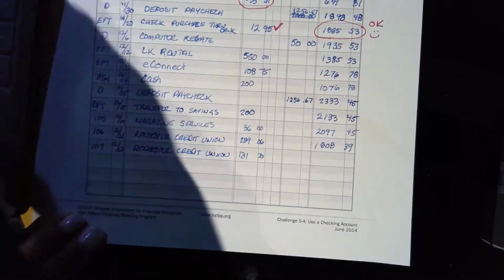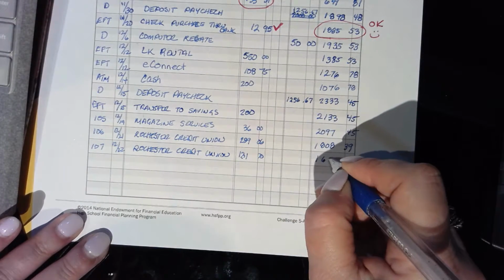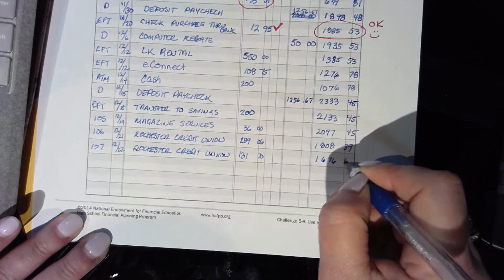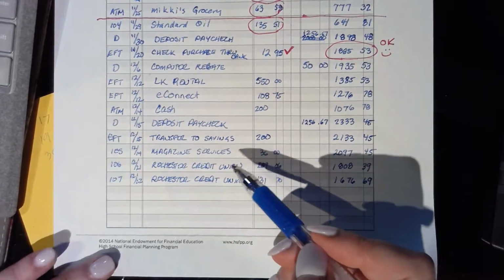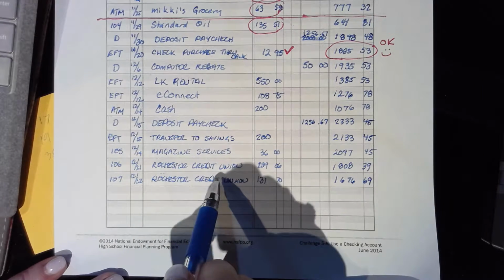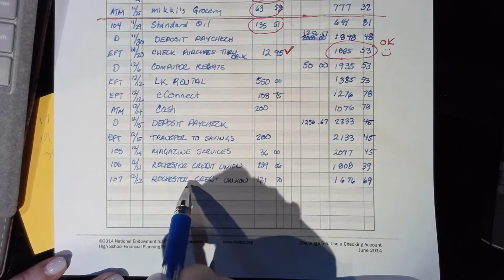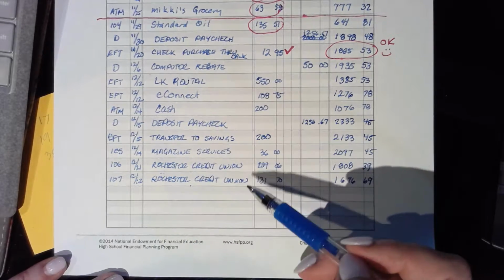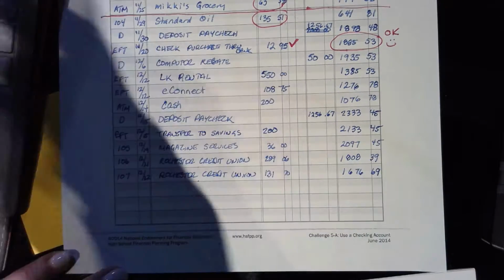And I subtract that, and I've got, now this is kind of interesting because his savings account and his checking account is with Rochester Credit Union, and it looks like he's also gotten a car loan and a credit card from them, and that's not unusual that you can get multiple services from a bank.